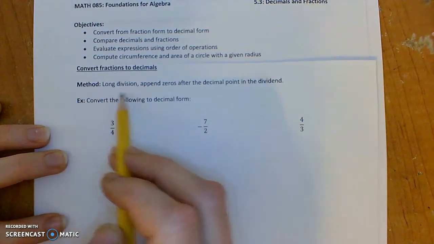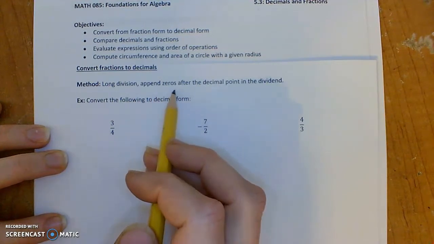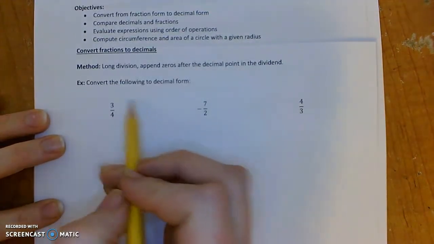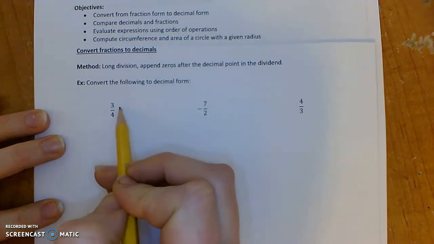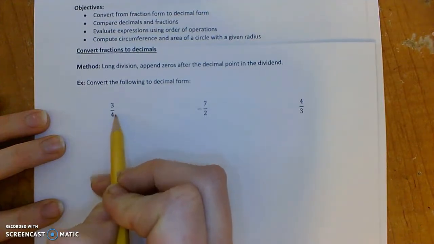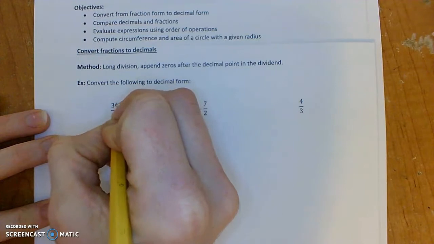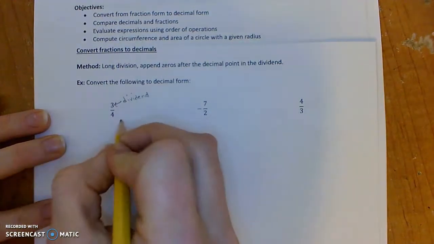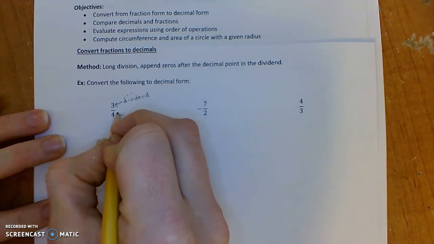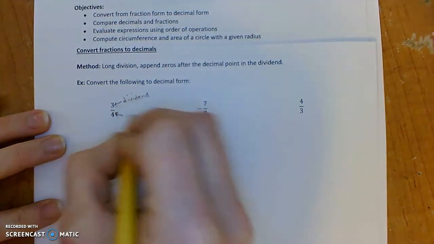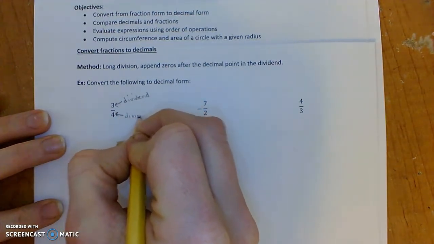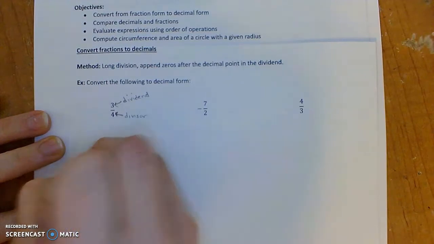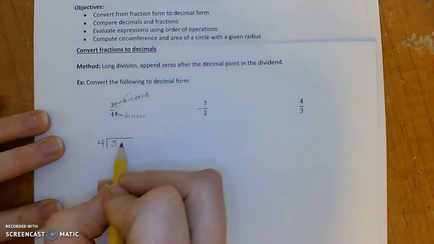So our method will be the method of long division, where we append zeros after the decimal point in the dividend. So here's what I mean by that. If we look at the fraction 3/4, this is like 3 over 4 or 3 divided by 4. The numerator, this is like the dividend, is what goes inside of that long division bar. And the denominator here is the divisor. So we'll take the number 3, which is the dividend, divide by 4, which is the divisor. All right, so we'll do long division.